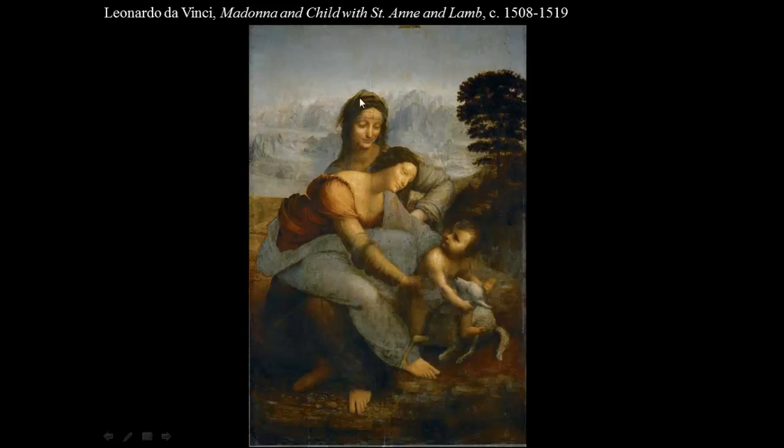They have these very sweet expressions, but there's actually an undertone of melancholy in this as Christ reaches for this lamb. This can be read as a symbol of his future death. And so Mary seems to reach for him with a bit of a melancholy expression on her face as well. In this work, we have a great example of atmospheric perspective, which we talked about first with the work of Masaccio. There's a very high level of detail in the foreground, and then everything sort of evanesces in the background. It becomes hazier and grayer at the horizon line.